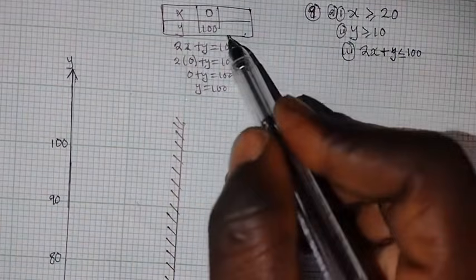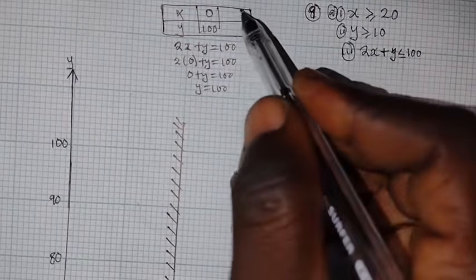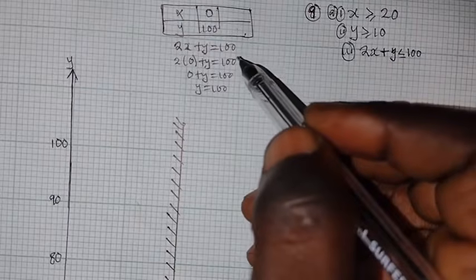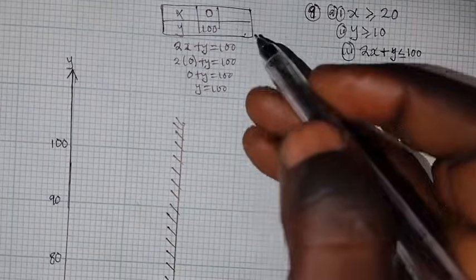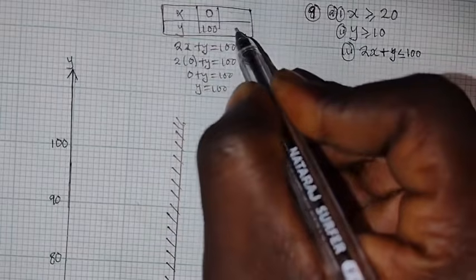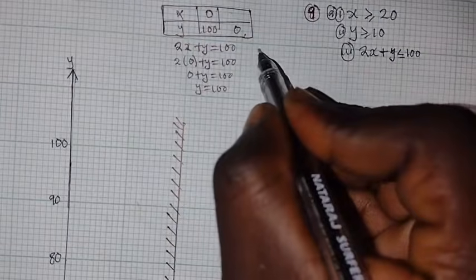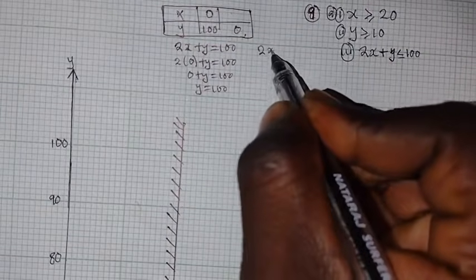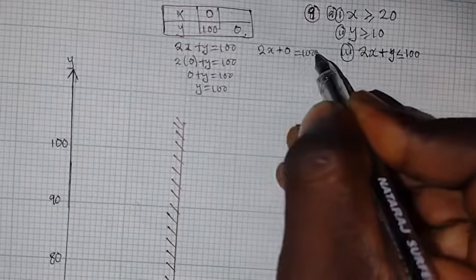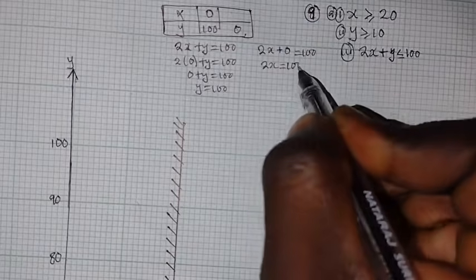Then to find the other value, you can say what about if y is equal to 0, or x equal to 10 or y equal to 10. Anything that you want to find. Okay, so now from here we're going to say, what about if y is equal to 0? What is the value of x? So I'll use the same equation right here. 2x plus, where there is y, it's a 0, equal to 100. So this is 2x equal to 100.